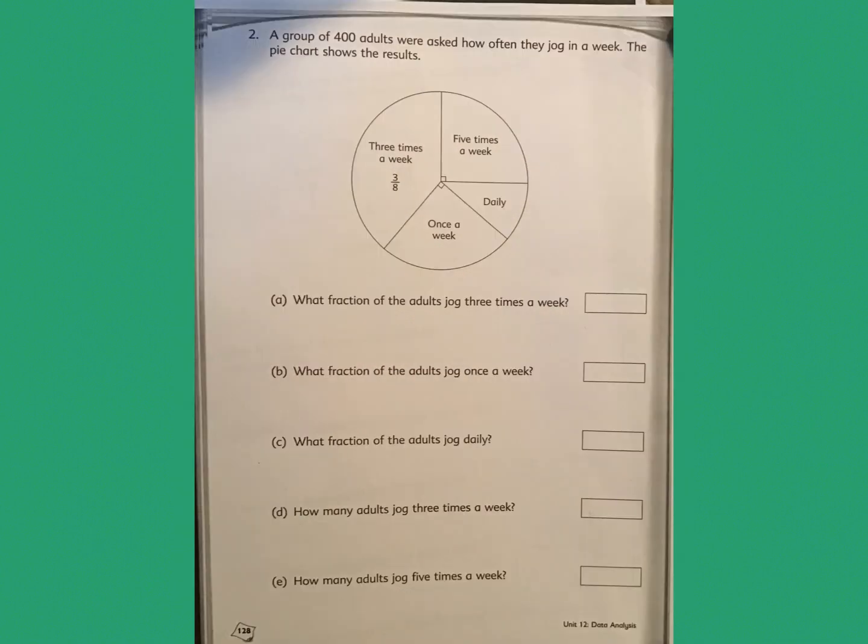Next page. A group of 400 adults were asked how often they jog in a week. The pie chart shows the results. So again, make sure that you are using 400. What fraction of adults jog 3 times a week? It actually just gives you it right there. And then look at once a week and 5 times a week.